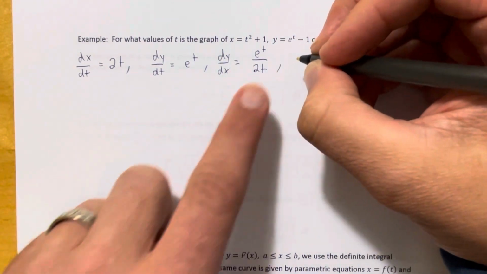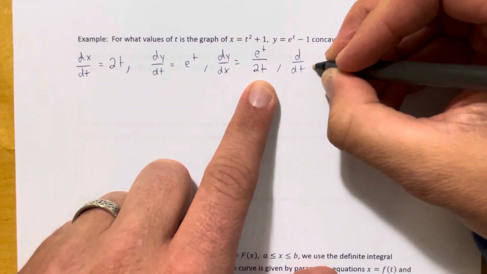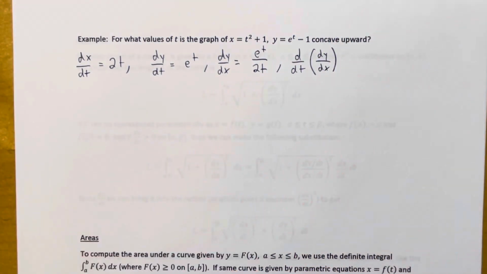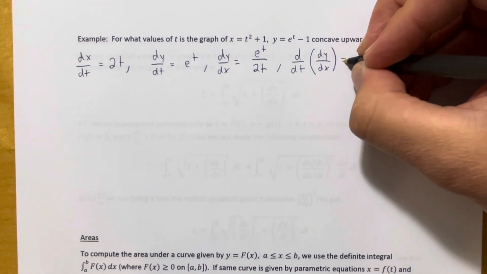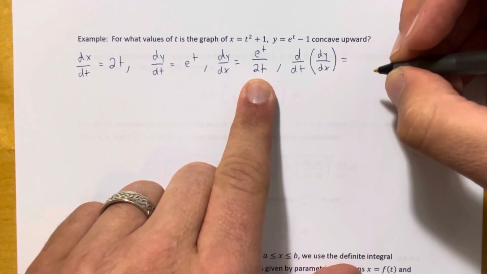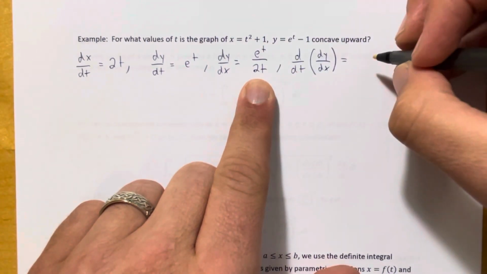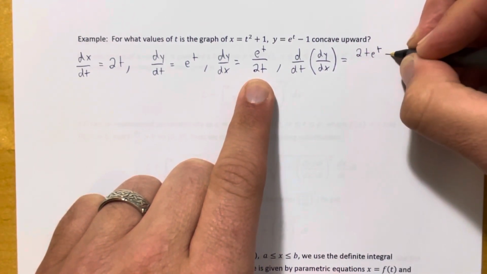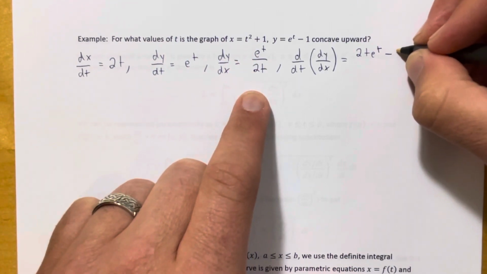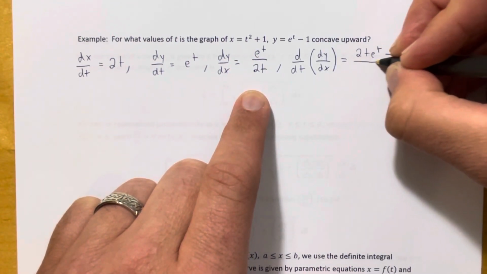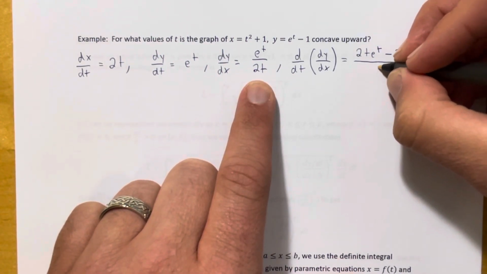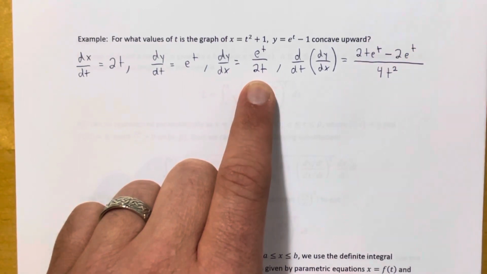Okay? I take this and I differentiate it with respect to t. That's what showed up in the numerator of my expression for the second derivative of y with respect to x. So I'm differentiating this with respect to t, which requires the quotient rule. So that's going to be 2t e to the t minus e to the t times 2, so 2e to the t, all over my denominator squared, which is 4t squared.